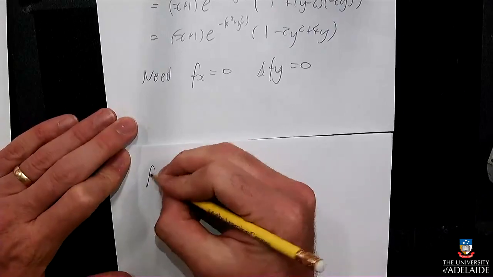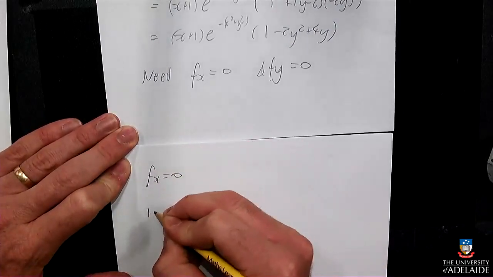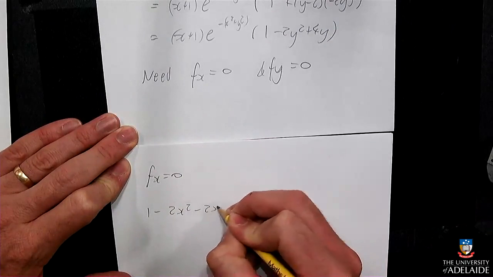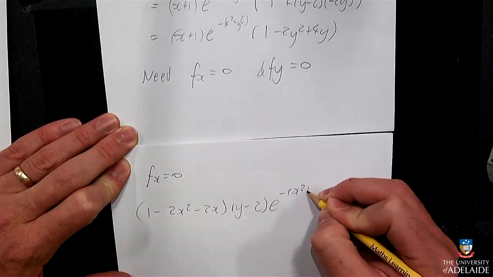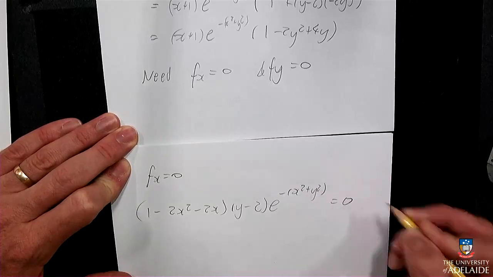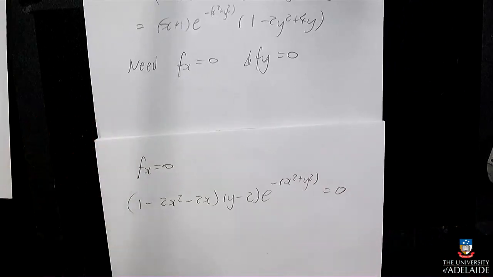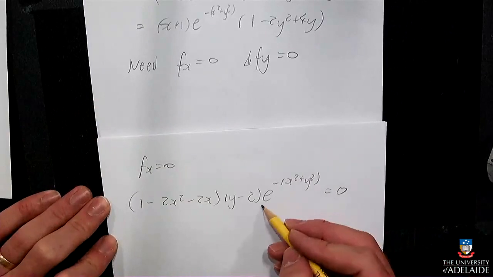So let's see, if f sub x equals 0, that means that I've got (1 minus 2x squared minus 2x) times (y minus 2) times e to the minus (x squared plus y squared) has to be 0. And this is never 0.